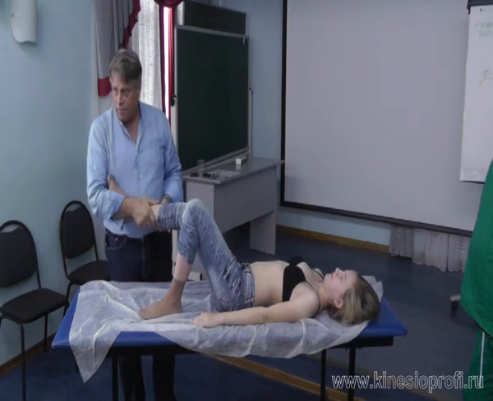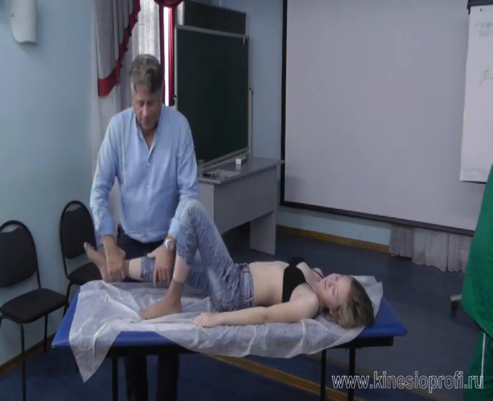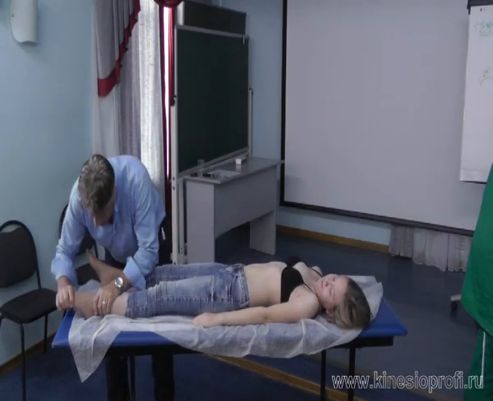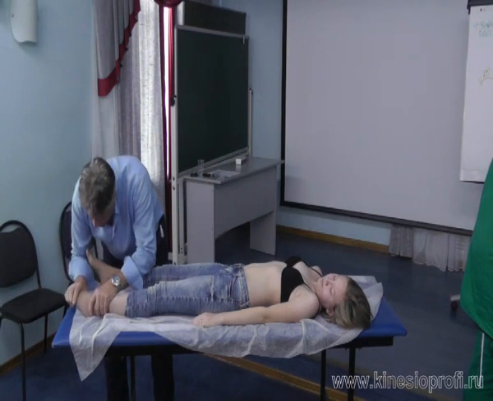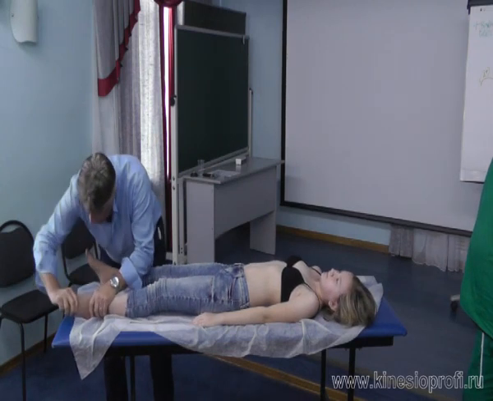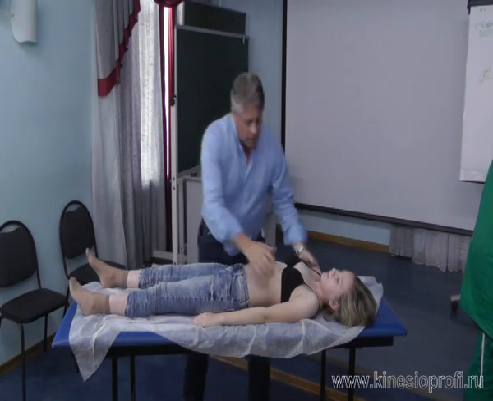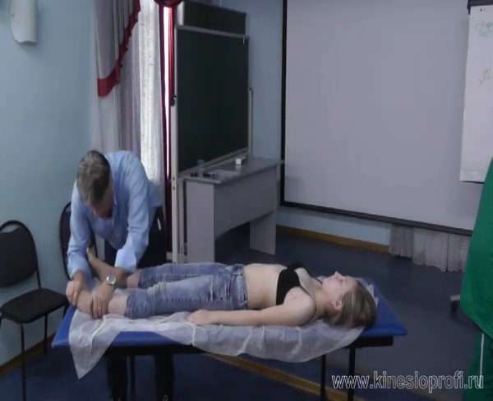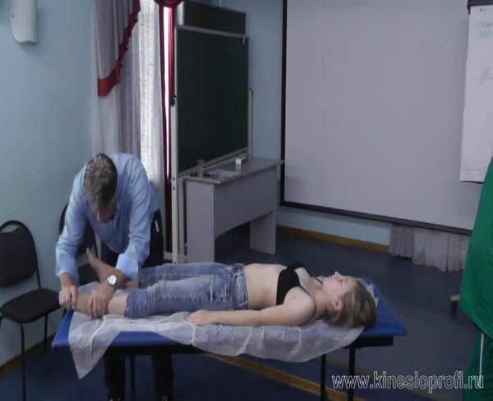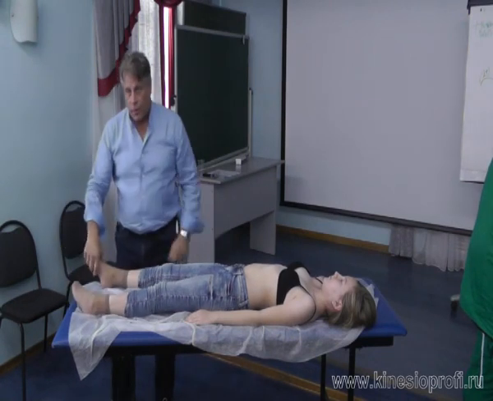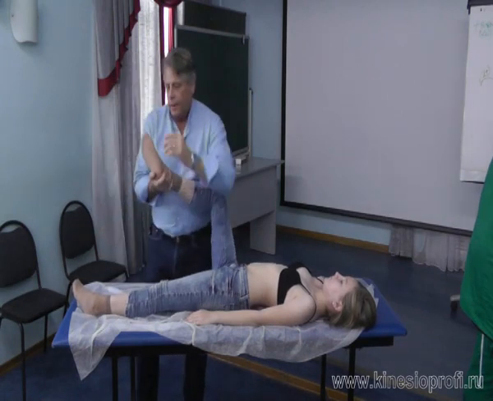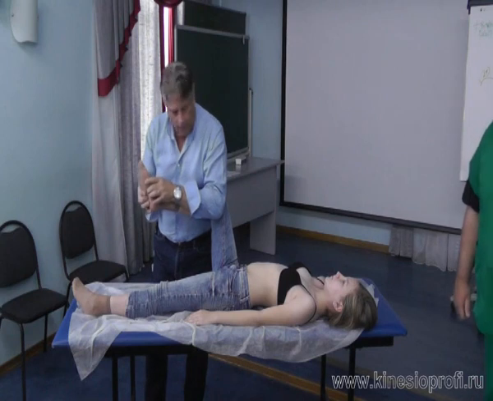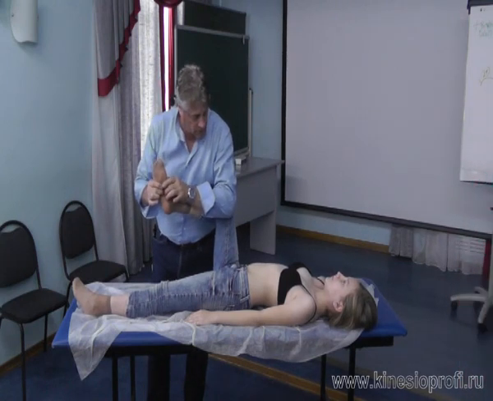Not nice. Unpleasant, right, Anna? Push in. Weak. Weak. She has slightly taken herself out of the bend. Now it's very weak. I'm going to palpate all of the insertions here on the sole and look at her face.